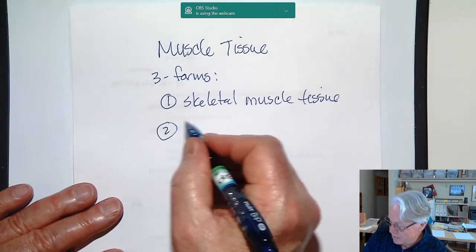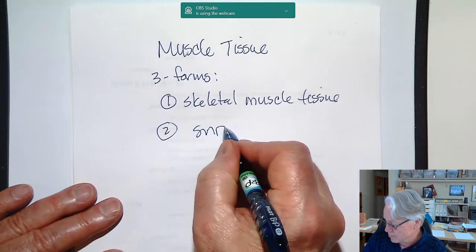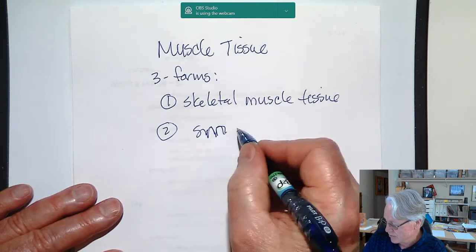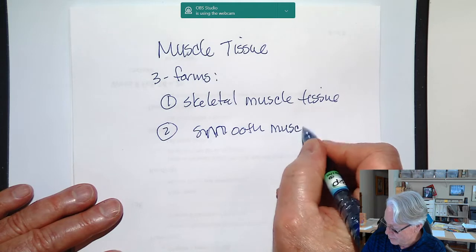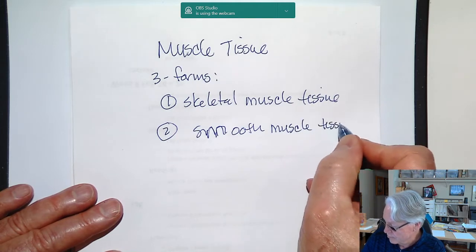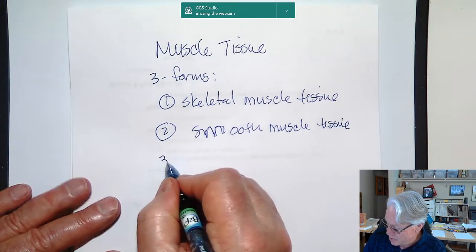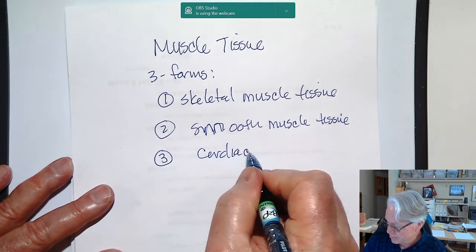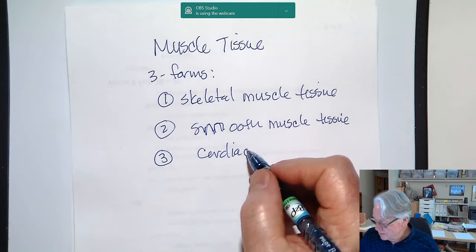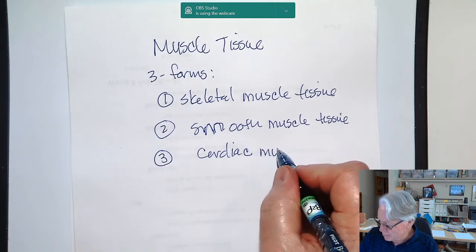Number two, smooth muscle tissue. That's an M, believe it or not. And number three, cardiac muscle tissue.